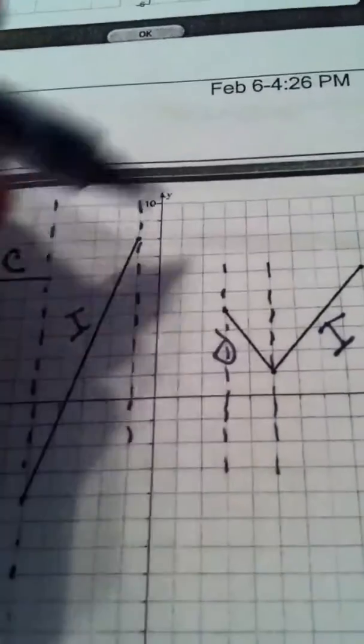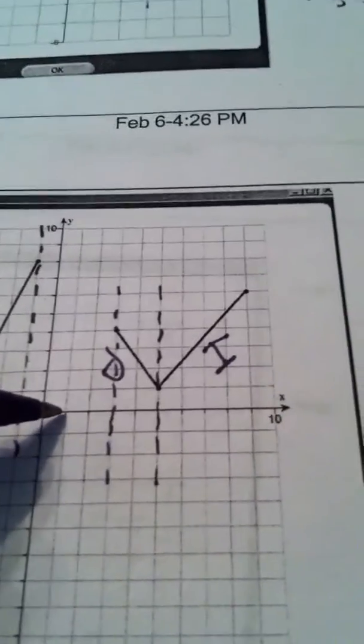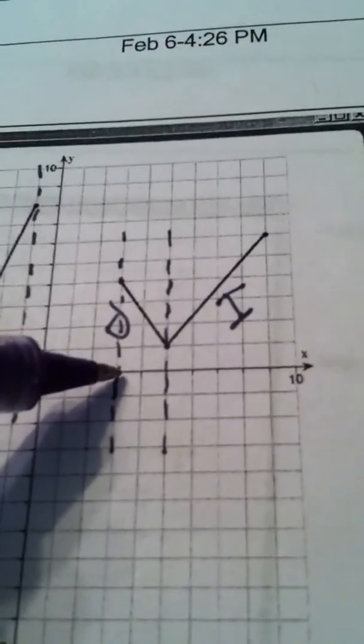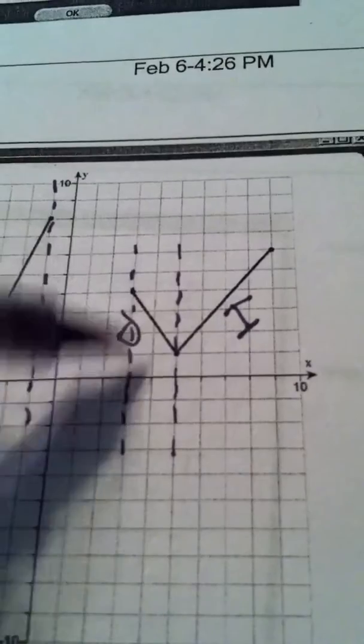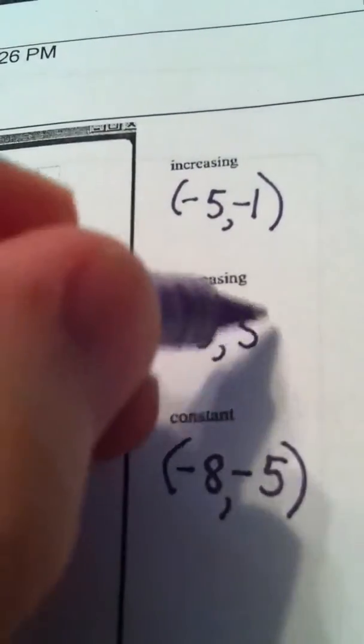Remember, no brackets. We skip over this part. There's nothing there. This part of the graph is decreasing, and the x values would be from 3, 1, 2, 3, 4, 5. So from 3 to 5, it's decreasing.